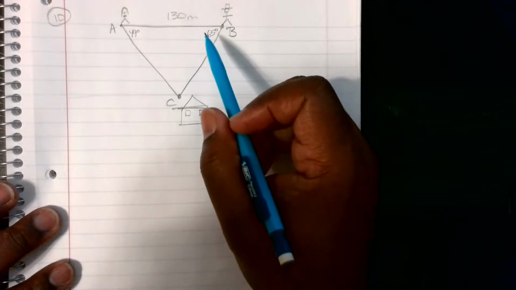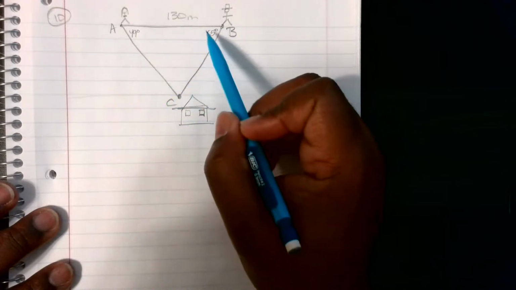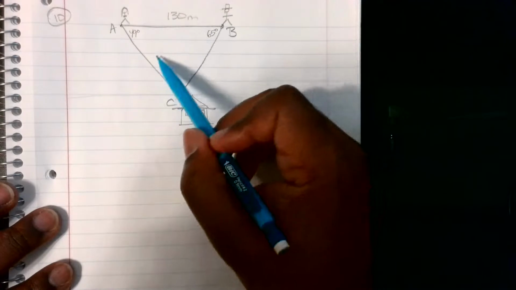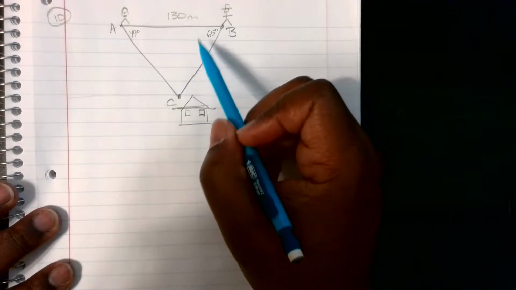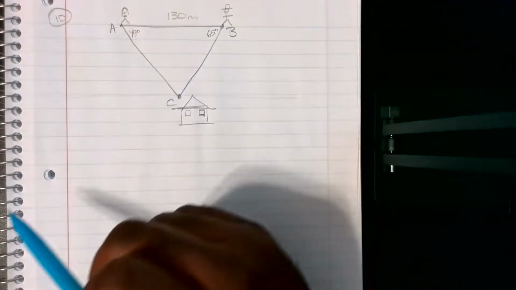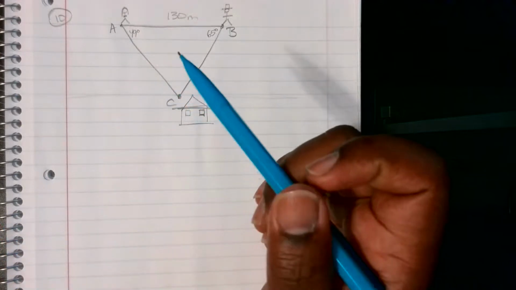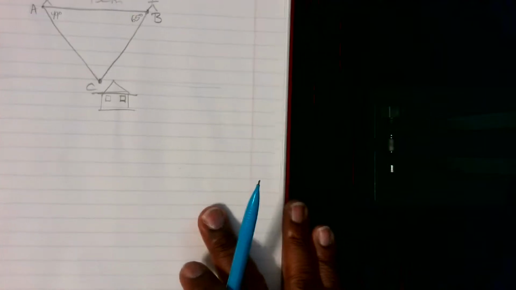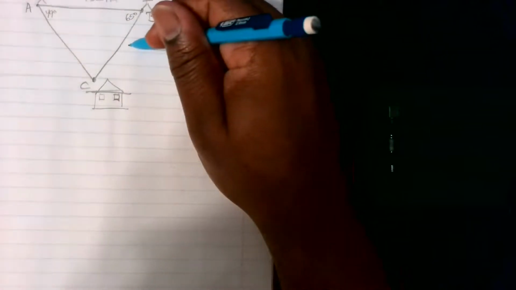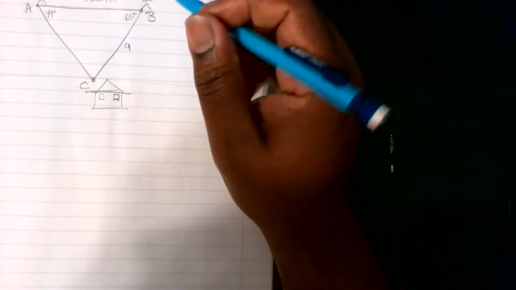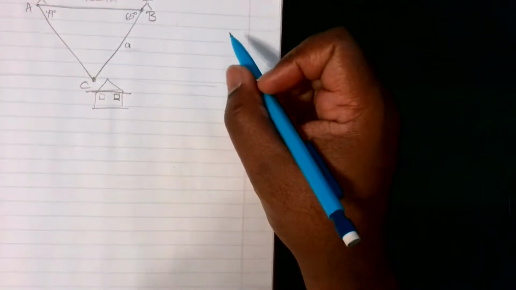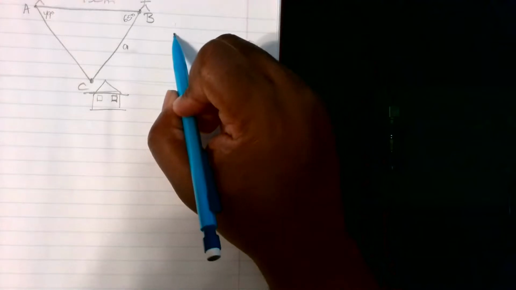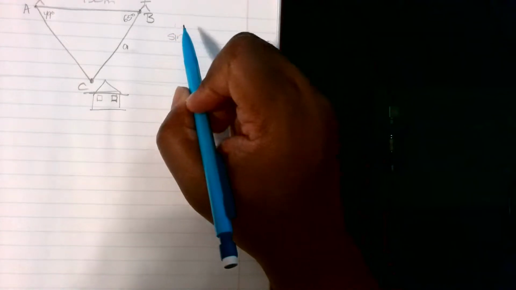All right, so we only have one side. To use law of cosines, you need two sides. So we're going to use law of sines. We're trying to find little a.